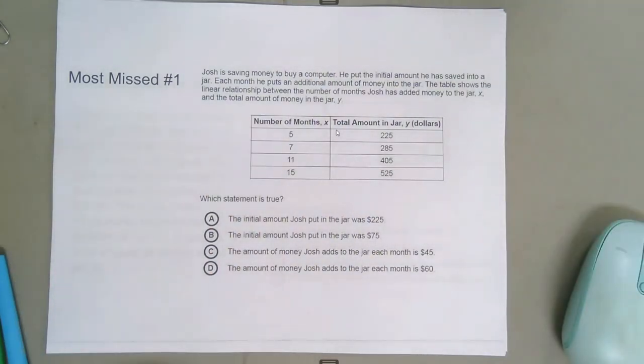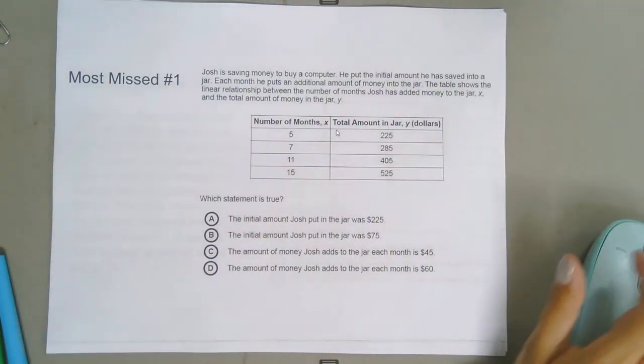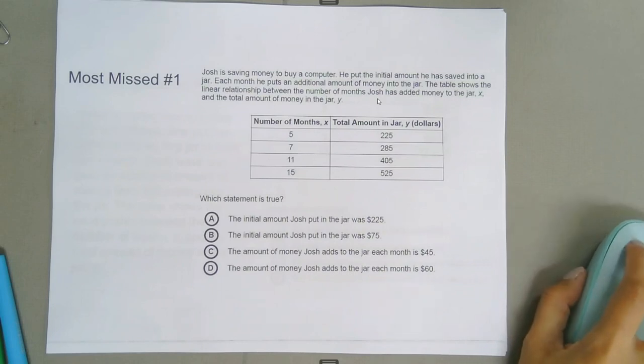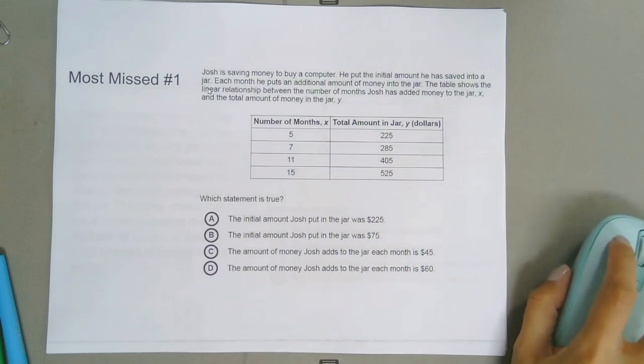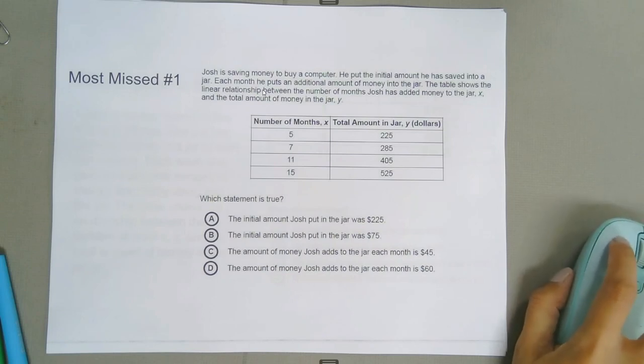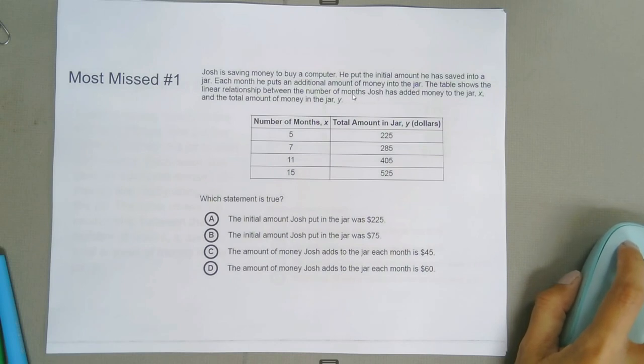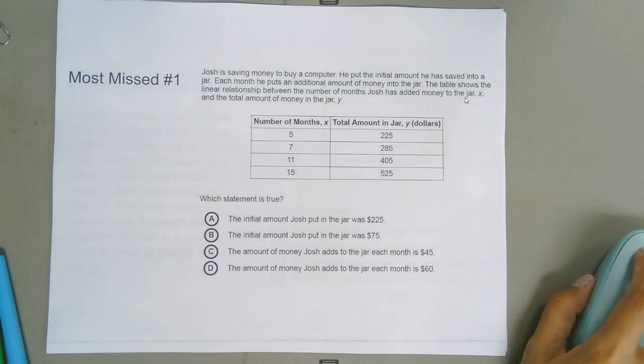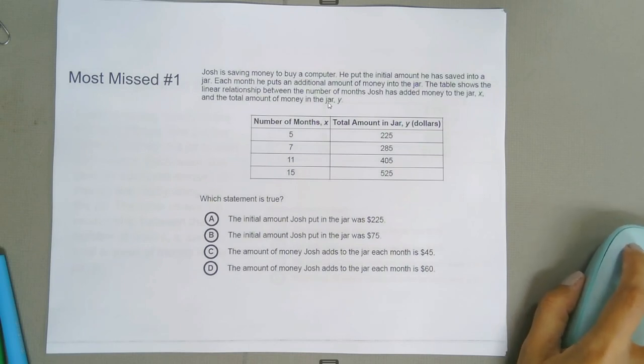Most missed number 1. Josh is saving money to buy a computer. He put the initial amount he has saved into a jar. Each month, he puts an additional amount of money into the jar. The table shows the linear relationship between the number of months Josh has added money to the jar, X, and the total amount of money in the jar, Y.